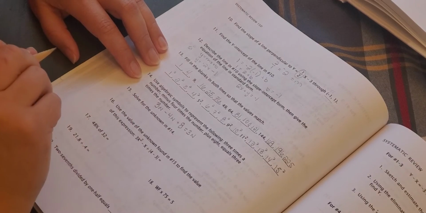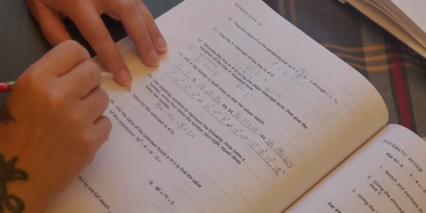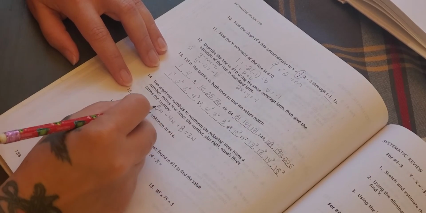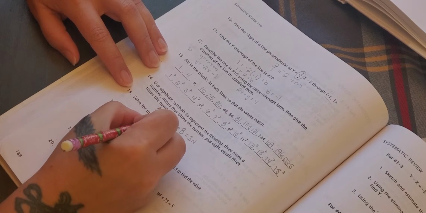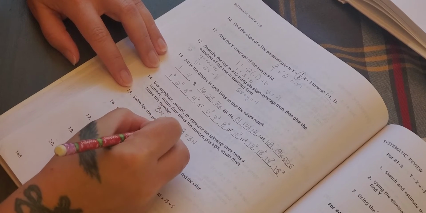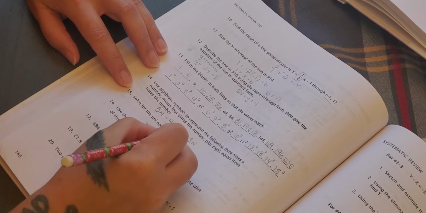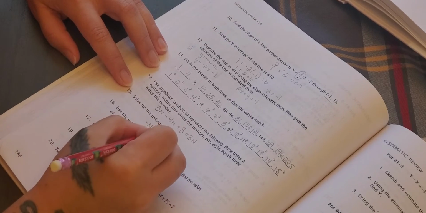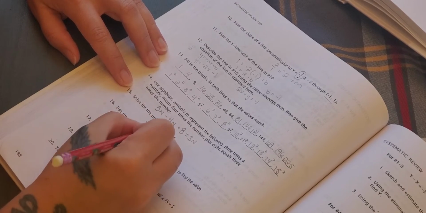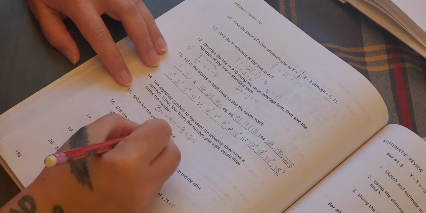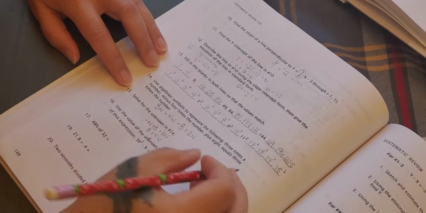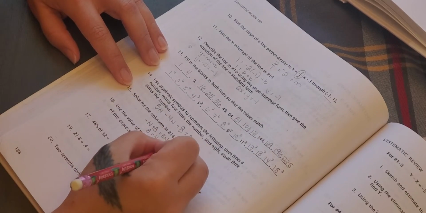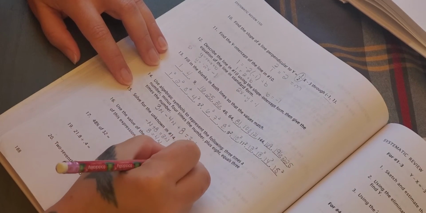And then we solve for the unknown, and this should be pretty easy by now. 3n minus 4n is negative n, plus 8 equals 3n. We can move our n to this side. 8 equals 4n. Divide the 4 off of both sides. N equals 2.